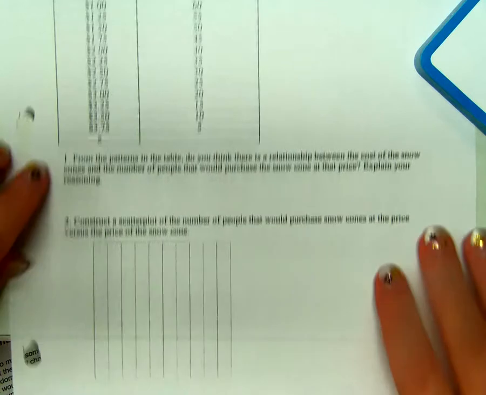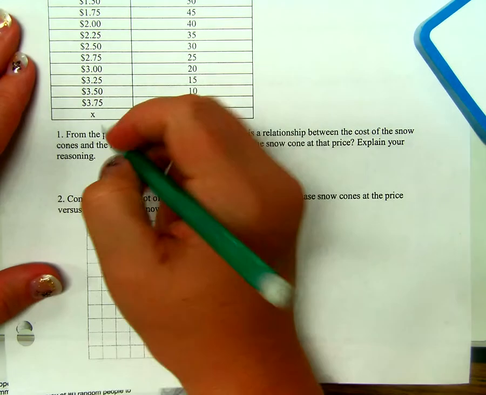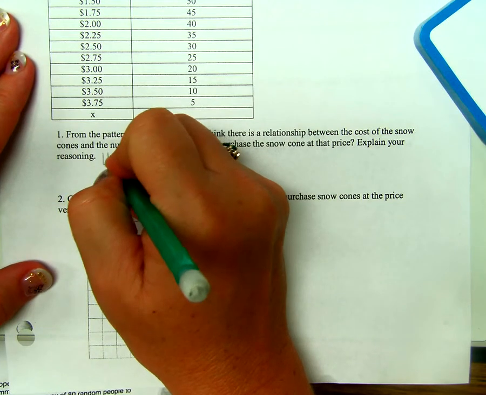Okay, so now, from the pattern in the table, do you think there is a relationship between the cost of the snow cones and the number of people that would purchase the snow cones at that price? Explain your reasoning. So first of all, does there appear to be a relationship? Do you think there's a relationship, yes or no? So for the most part, you guys said yes. Okay, well, if the answer is yes, then I need to know why. Yes?